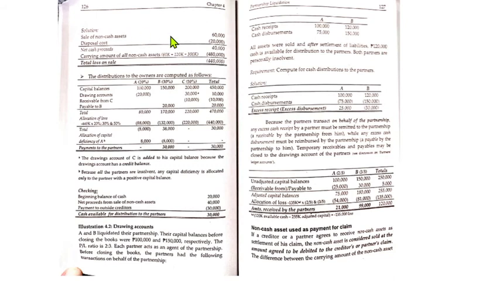So therefore, based on the solution, the sale of the non-cash assets, 60 minus 20, 40. Ito yung na-compute nating net cash proceeds. The carrying amount is 480. So magkano ang total loss mo? 440,000. So this is the loss. Step 3 na tayo, the allocation of the losses with the right of offset.